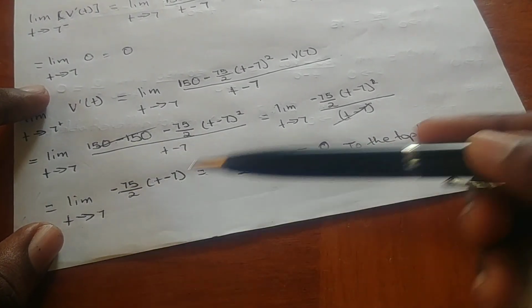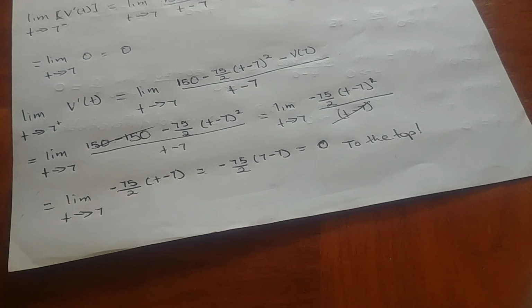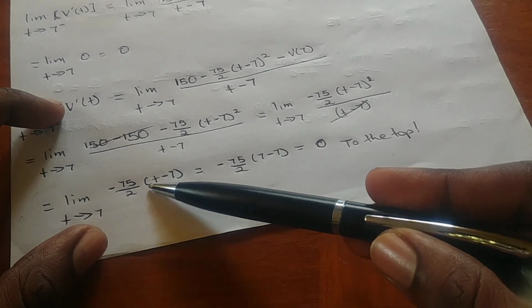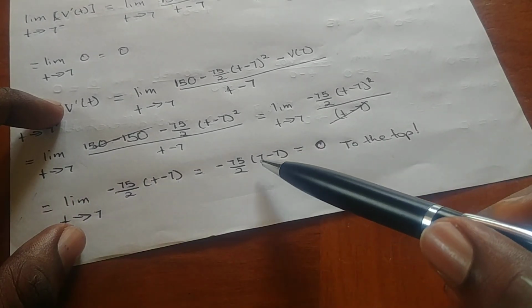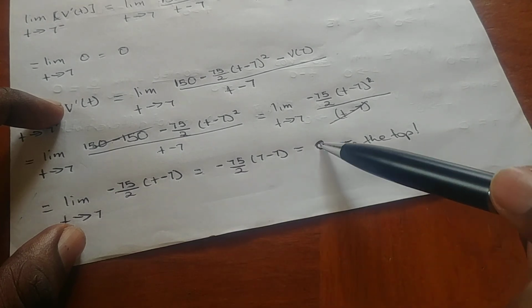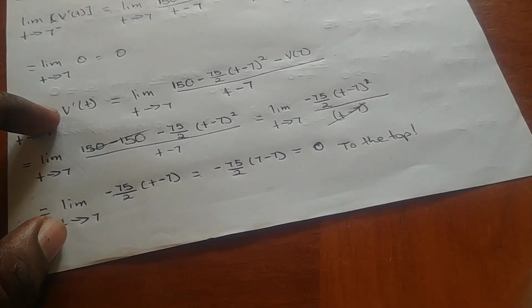So now we cannot simplify this anymore. We basically cannot get rid of any more t's. So the only thing left to do is use direct substitution. So we will substitute the 7 for the t. So you get 7 minus 7. 7 minus 7 is 0. 0 times anything is 0. Right? The explanation is at the top.